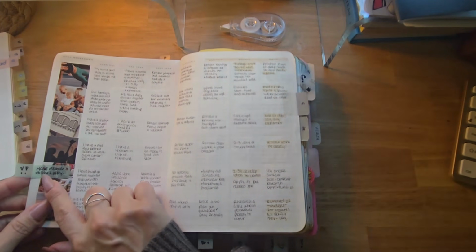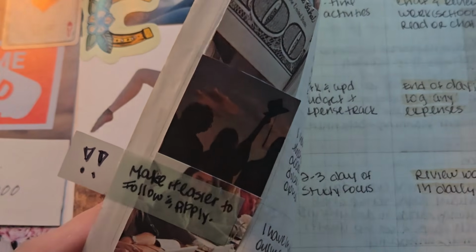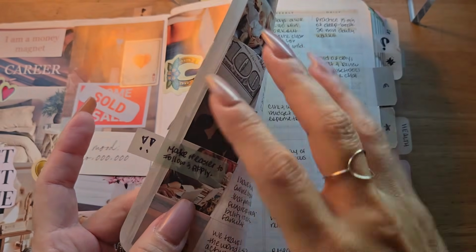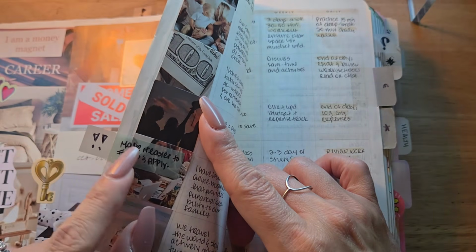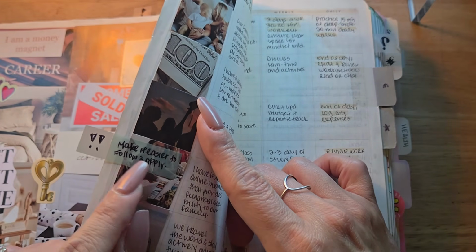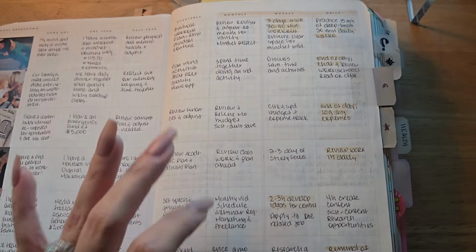So I went in and added some notes. These sticky tabs that you see around the planner throughout had some kind of note to tell me what it is that I want to do in terms of that section specifically. So in here, it says make it easier to follow and apply. I think in my case, I need to make it a little bit more interactive.